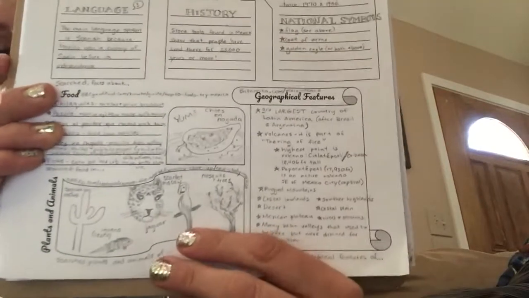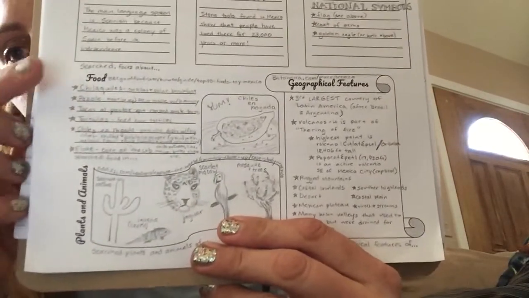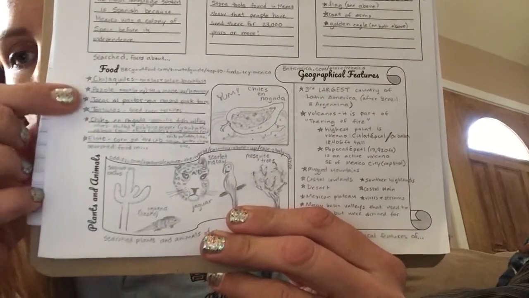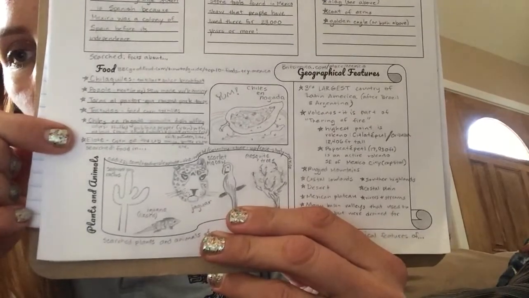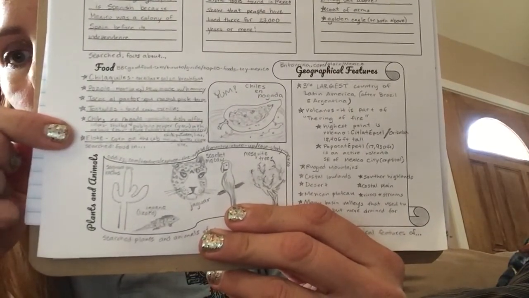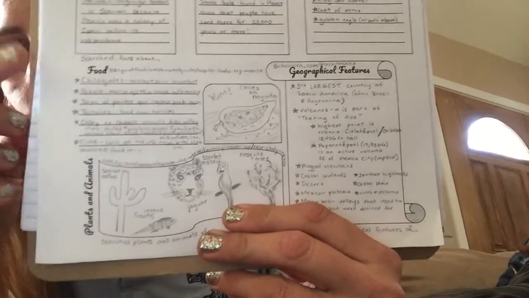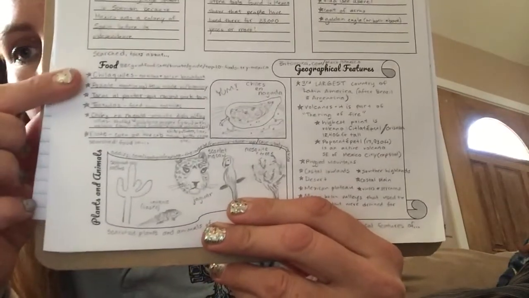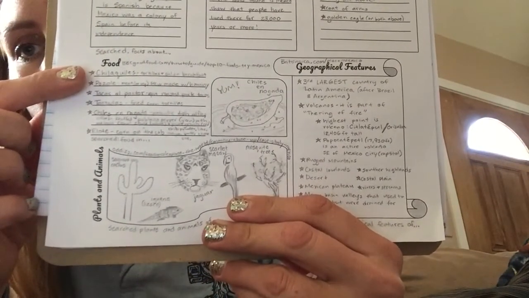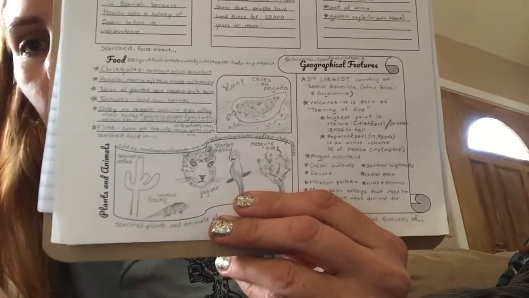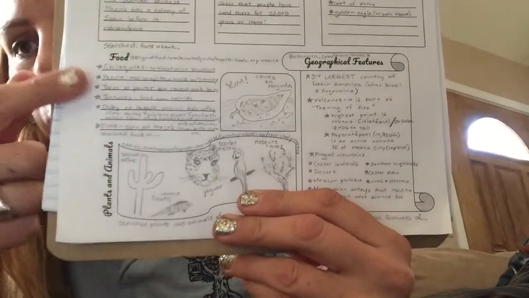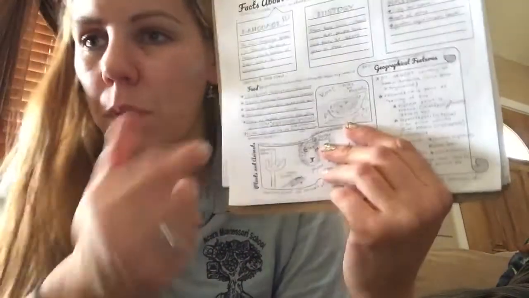And then I searched for food. Most of you are familiar with a lot of different foods of Mexico, and I picked some of the dishes that this website said you should try. It listed 10 dishes, and obviously I don't have all 10 of them. You can just pick a couple.